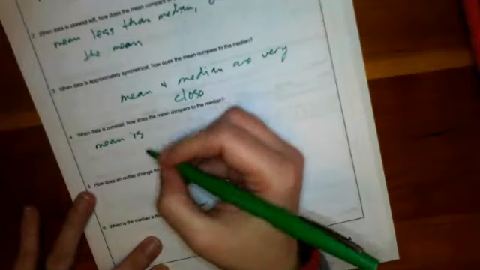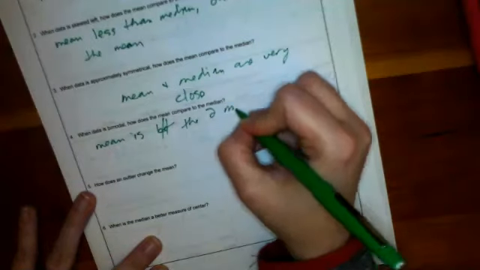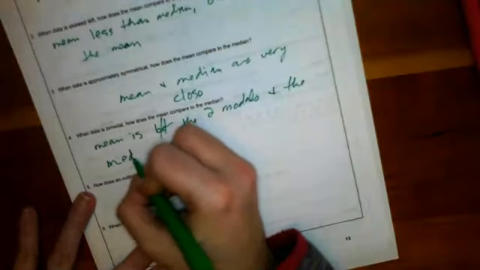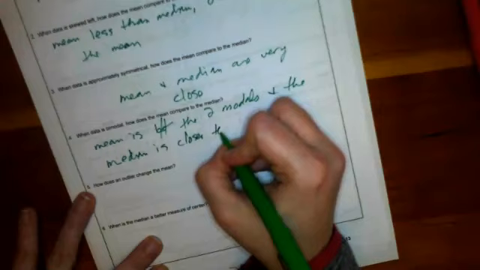That's when the mean is between the two modes, and the median is closer to the larger mode, which only makes sense.